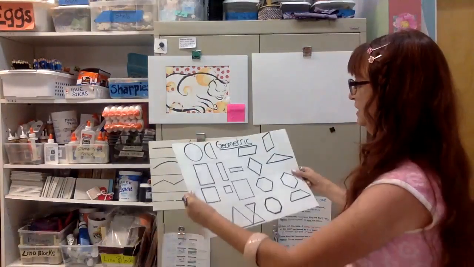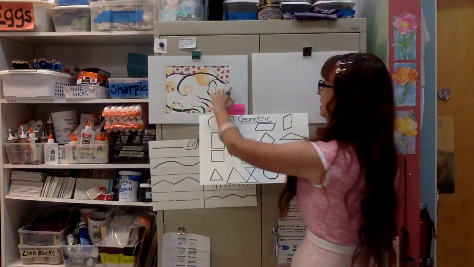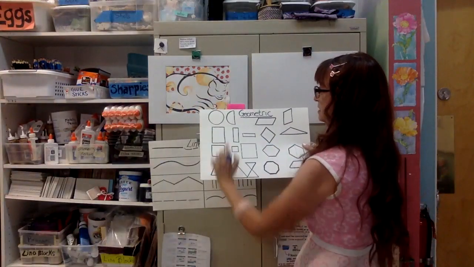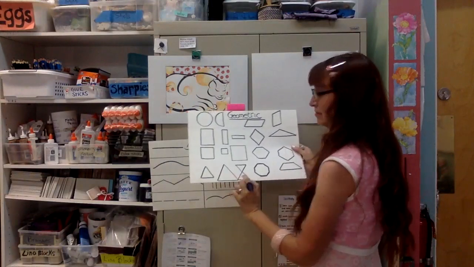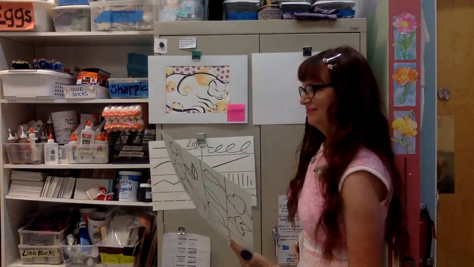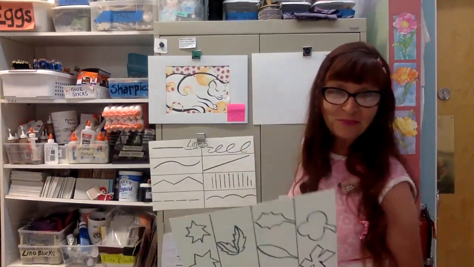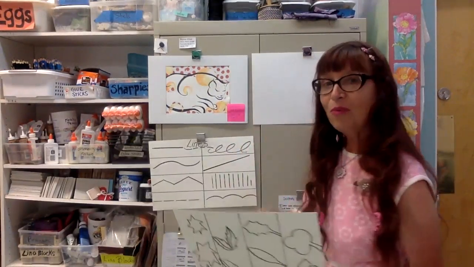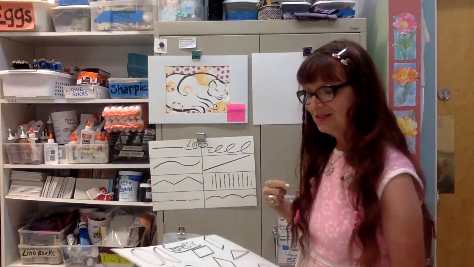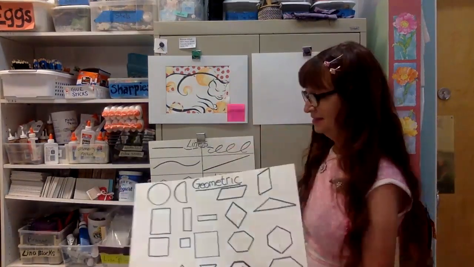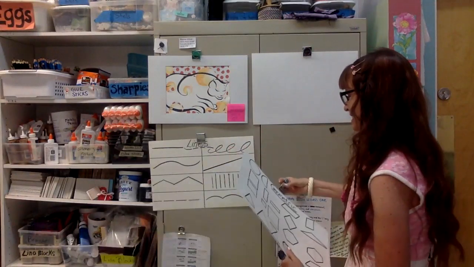All right, so you can see maybe some of the shapes that are inside cats. So if you think about it, the cat's ear, and what shape would you say that was? Or what shape would you say the nose was? Or the eyes? All right.